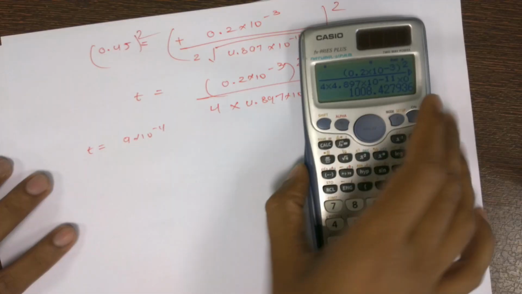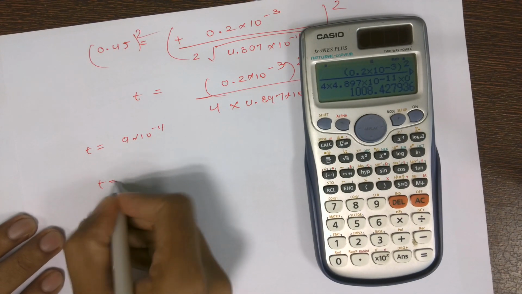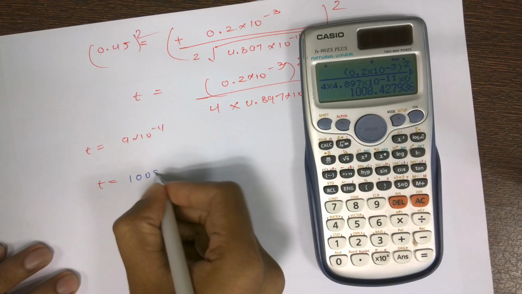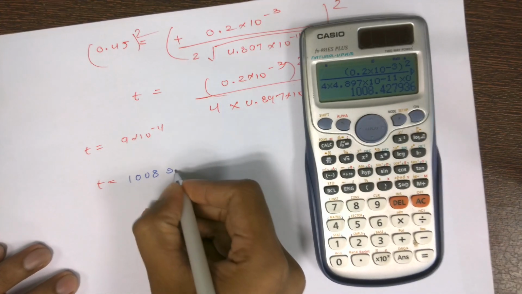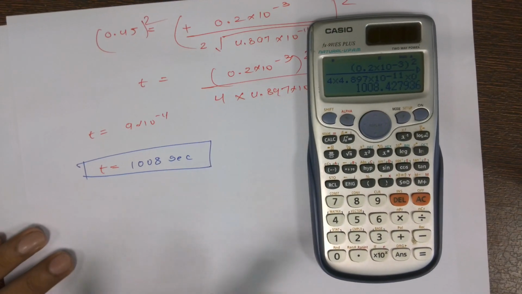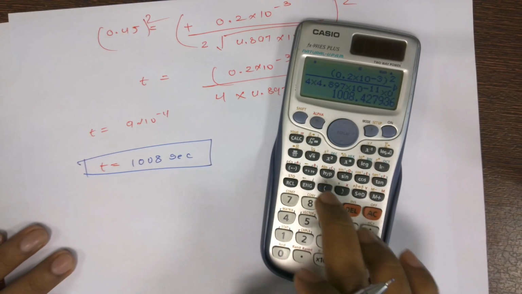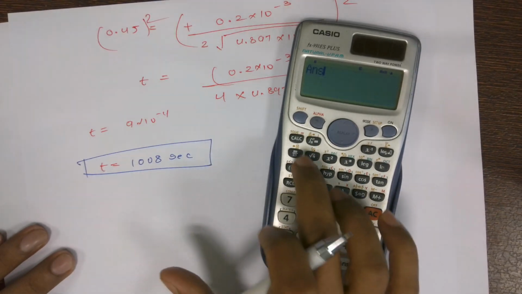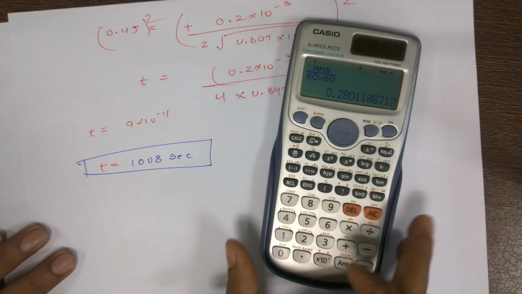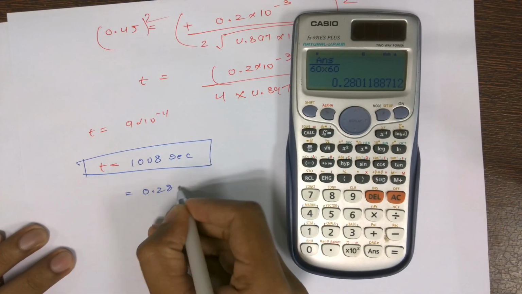Okay, so what I have got over here is the time required is 1008 seconds, which is a reasonable amount. Now if we convert this time to hours, we'll need around 0.28 hour.